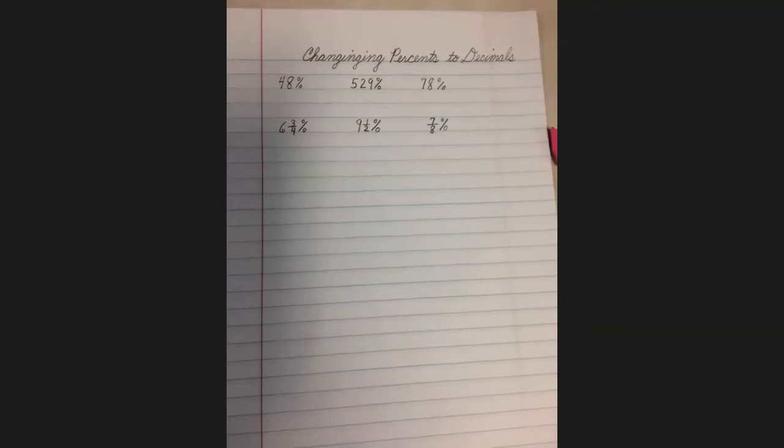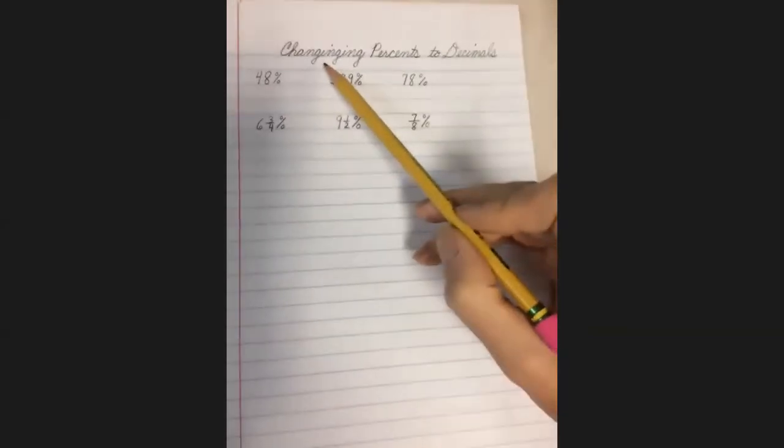Changing the percent to a decimal. So you take a look. I'm going to change the view so that you can look at the paper I'm looking at and follow along with me, all right? Now, can you see my paper all right? I've written at the top, changing percents to decimals.